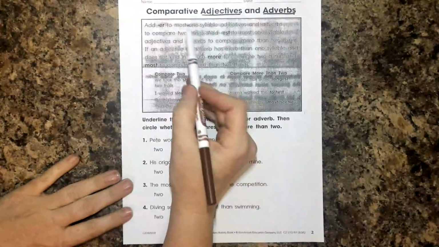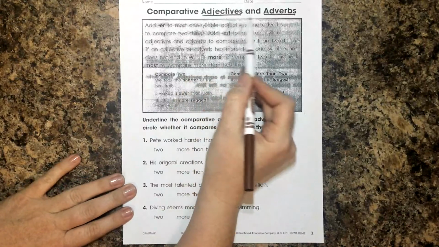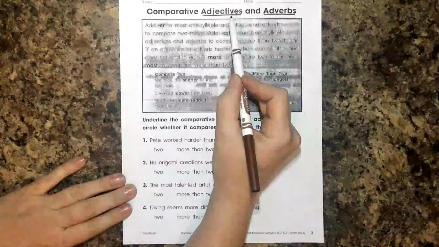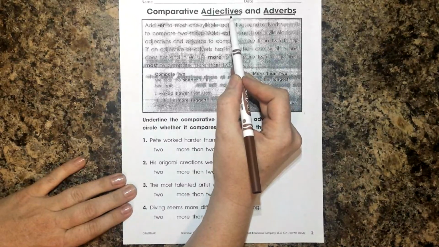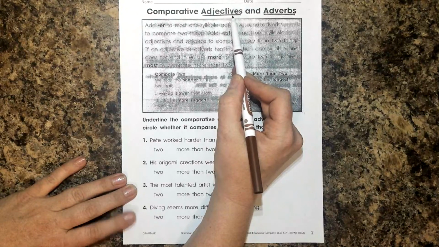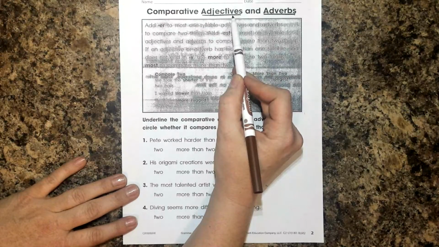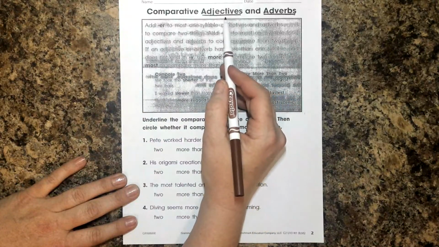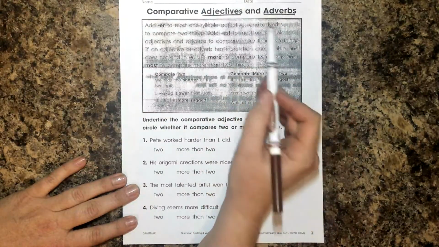Okay, boys and girls, we're going to talk about comparative adjectives and adverbs. So let's remind ourselves, adjectives are words that describe nouns. So it could be the red, shiny apple. Red and shiny would be your adjectives. Or the fuzzy brown bear. He's fuzzy and he's brown. Or the sad boy. So the boy is sad.